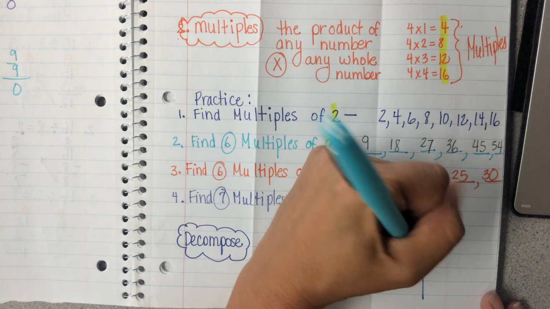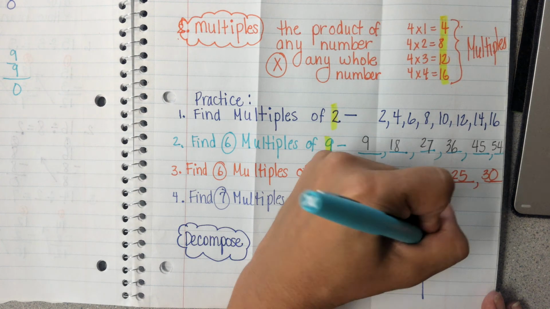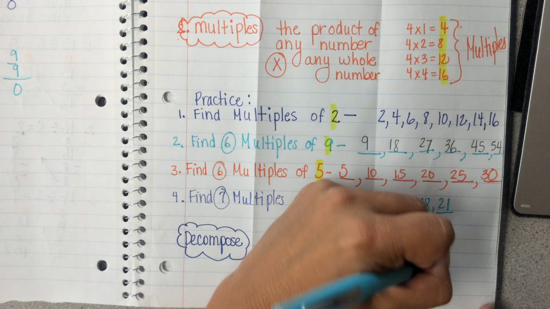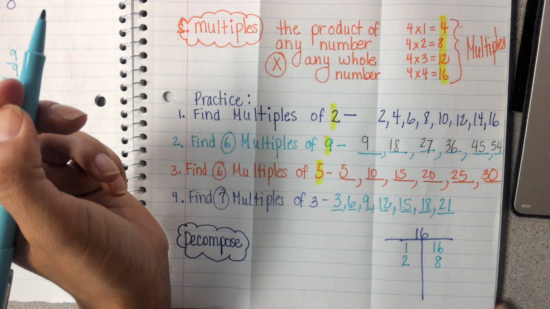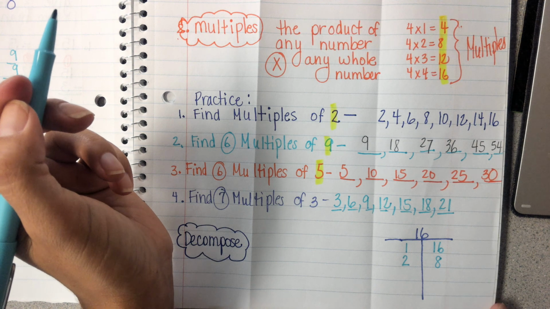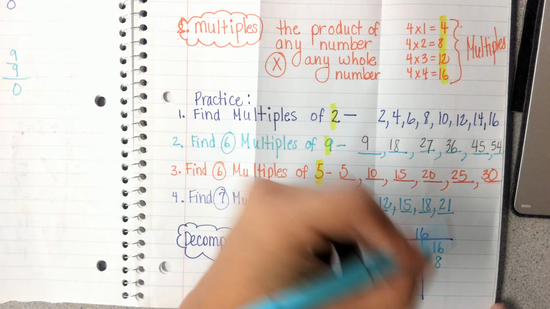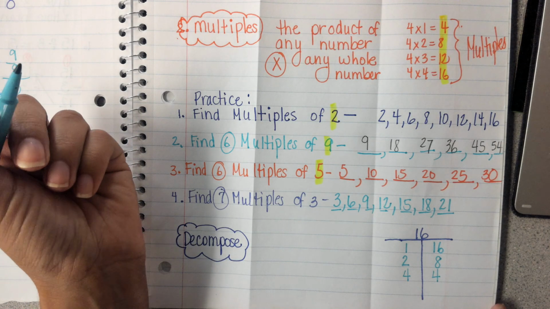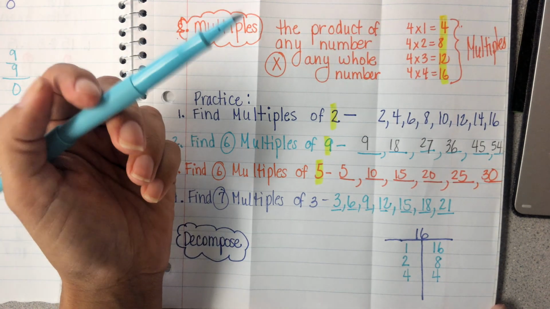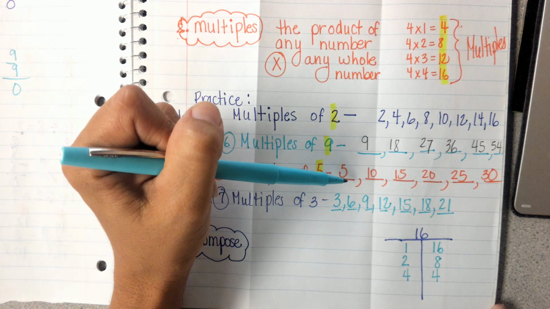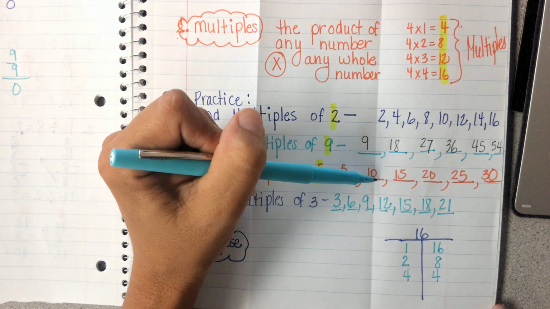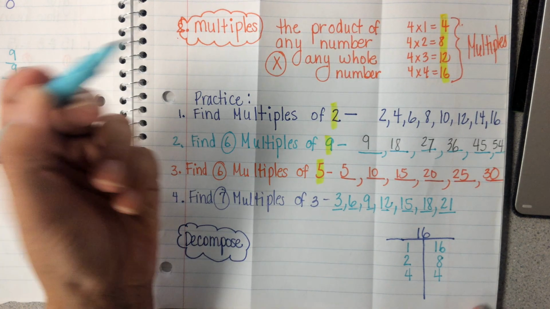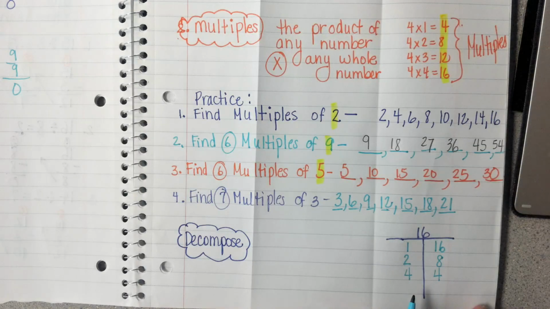So I like to start with 1, and we know that 1 times 16 equals 16. Let me do 2 times 8. Then I'm going to think about 3. There's nothing times 3 that's going to equal 16, so I'm going to skip 3. 4 times 4. We know that our 5s times tables end in 5 in the ones place or 0 in the ones place when we think back to patterns. So 5's not going to work. It won't be one of the multiples. I mean one of the factors.